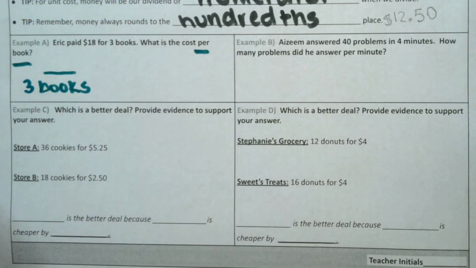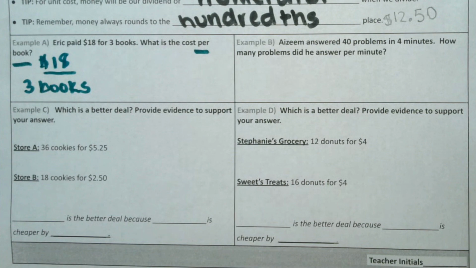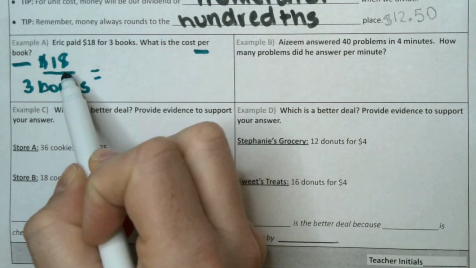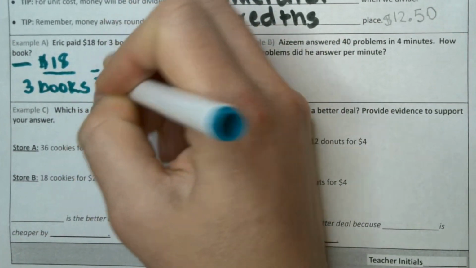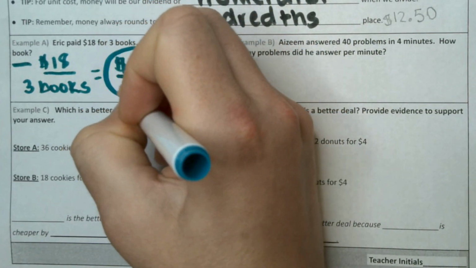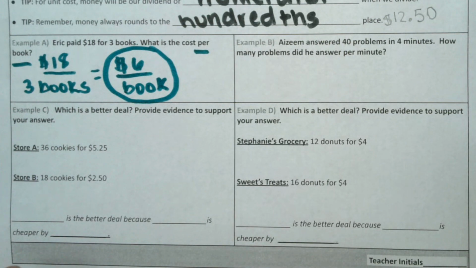So we have $18 for 3 books. 18 divided by 3, remember the fraction line means divide, is $6 per book. That is our unit cost, how much it costs for one book. Pause the video and complete example B on your own.